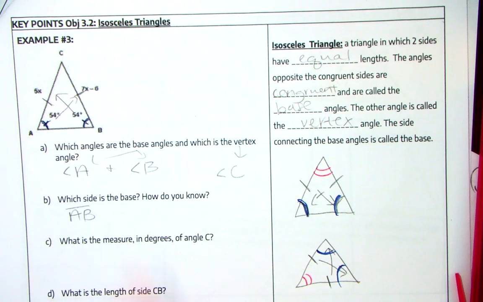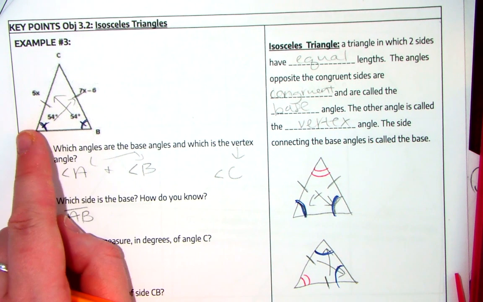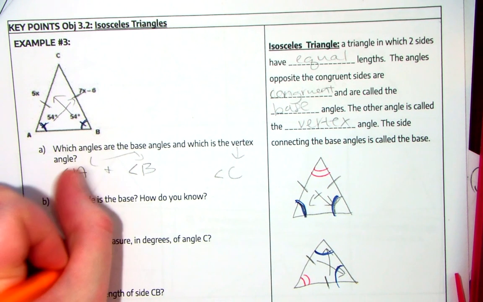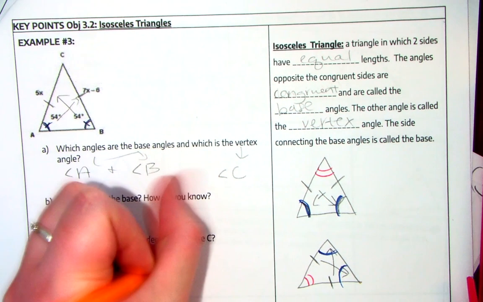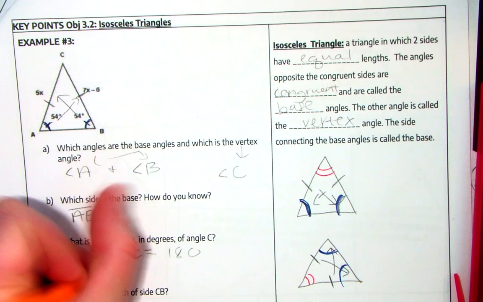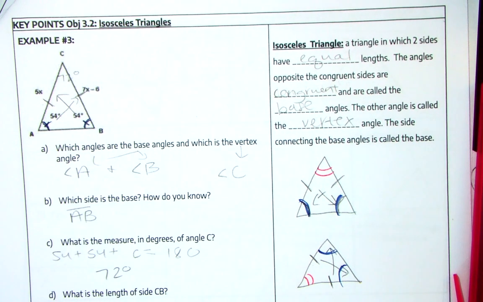What is the measure in degrees of angle C? Well, if the base angles are the same, I can do 54 plus whatever C is equals 180, because the three angles inside a triangle add up to 180. Let me do that math quick. I'm bad at mental math. It should be 108... 180... so it'd be 76? No, 108, 72, my bad. So 72 degrees. Bam, just the triangle sum theorem there.